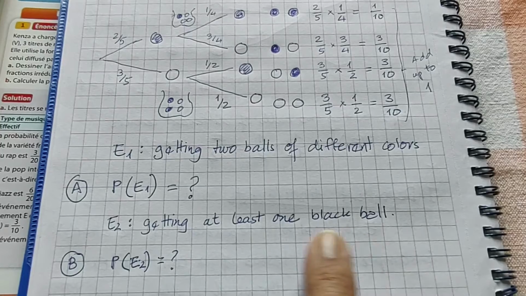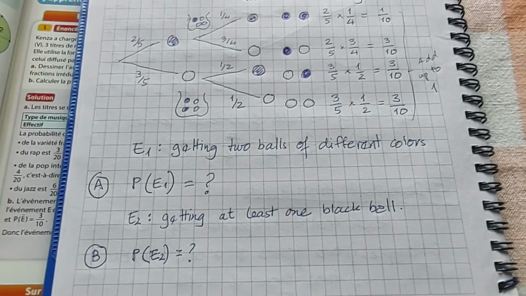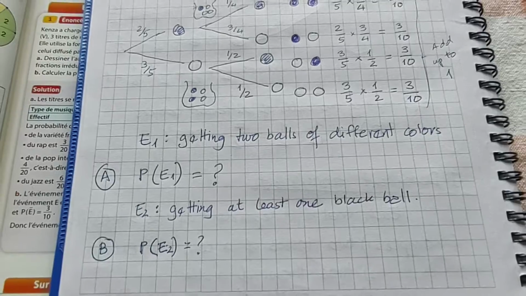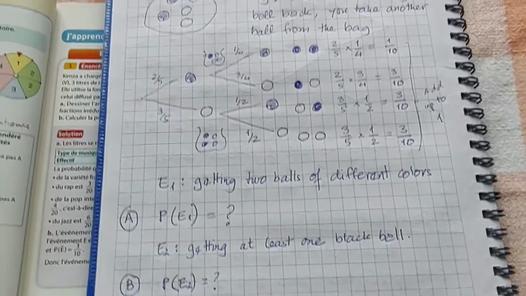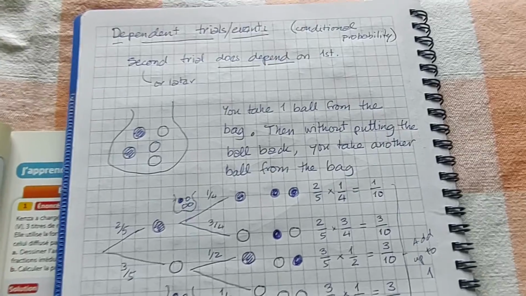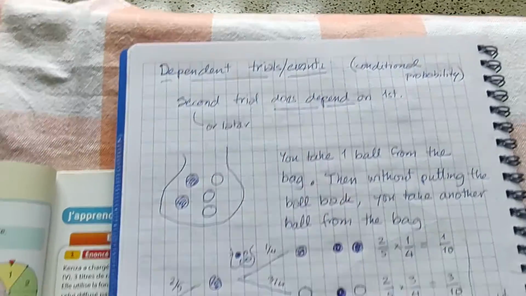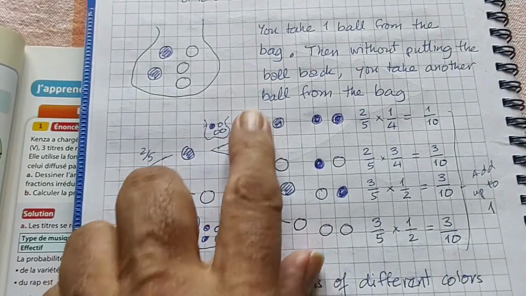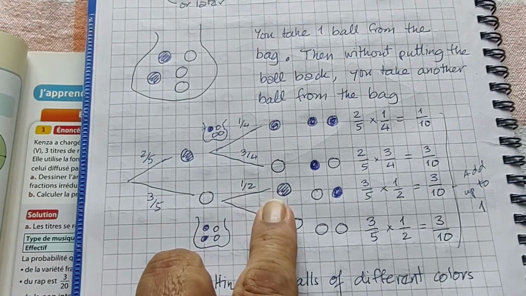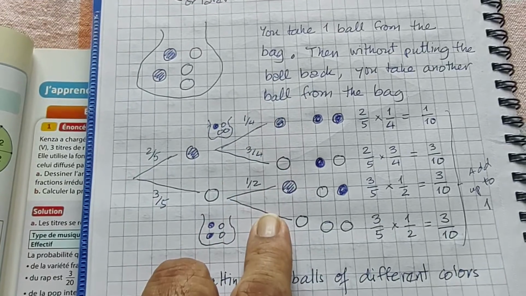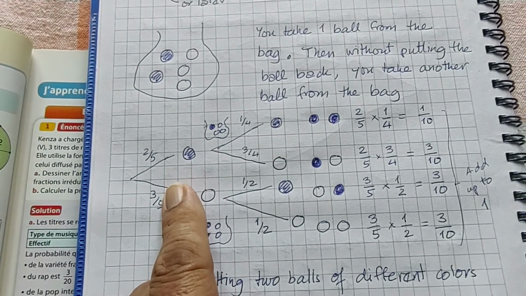Okay. So I think we will stop this video here. Now we have enough knowledge to do all the problems in this chapter. Indeed, I don't think that the book has covered dependent trials and experiments, where the outcome and the probabilities of the second experiment depend on the probabilities of the first.